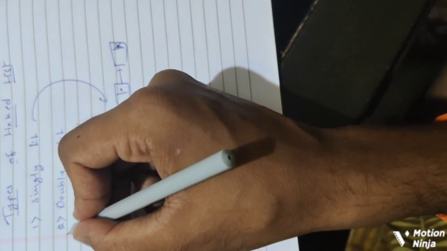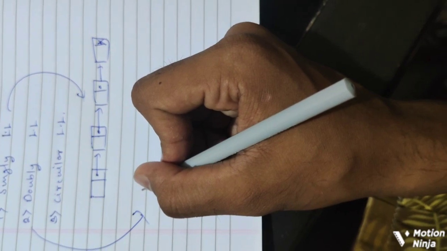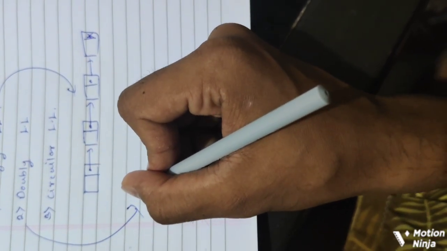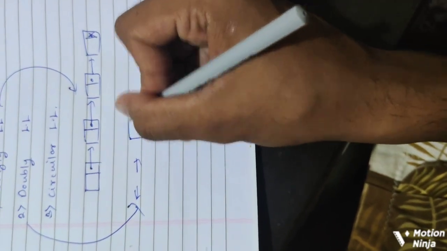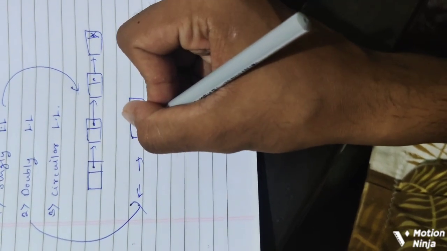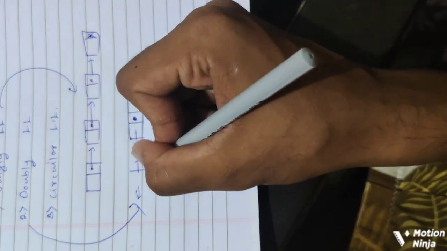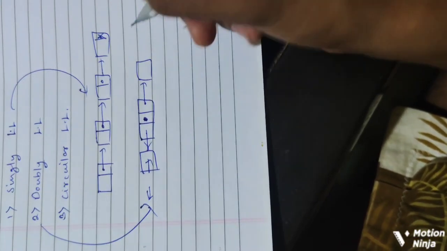Whereas in a doubly linked list there are two pointers, one pointing to the previous node and another pointing to the next node. For example, this is a doubly linked list. Here is the element value. Now here is one pointer pointing to the previous node that it had, and this pointer is pointing to the next node that it will have.